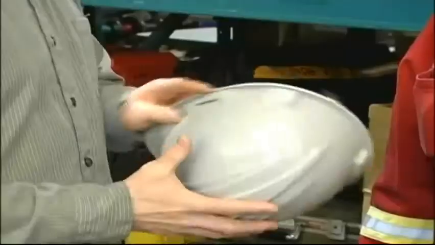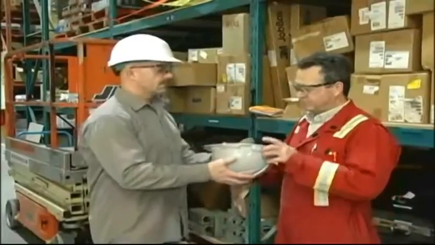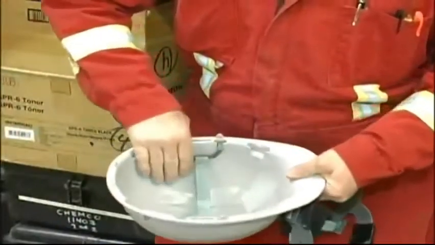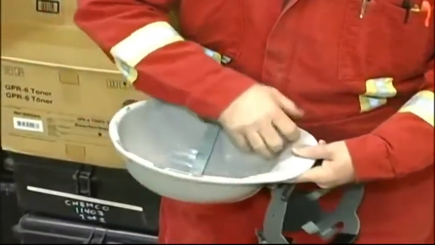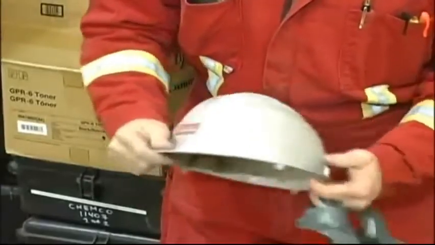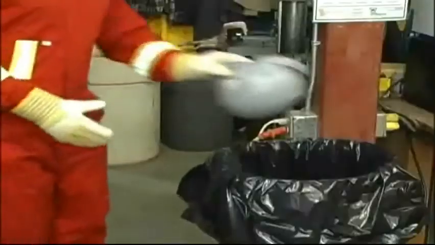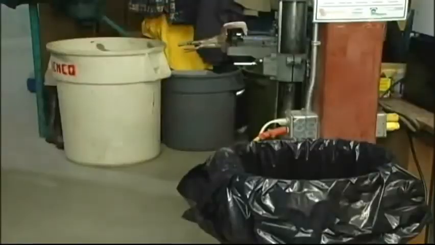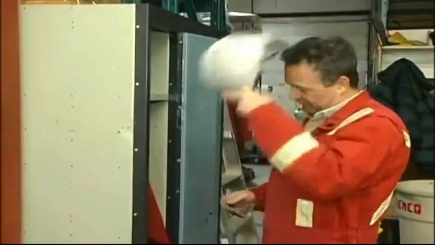Always check with your supervisor to see that your hard hat is appropriate for the task. Before each use, check the shell and suspension of headwear for any visual damage. Any head protection subjected to severe impact must be removed from service and disposed of properly. Hard hats should be properly stored.